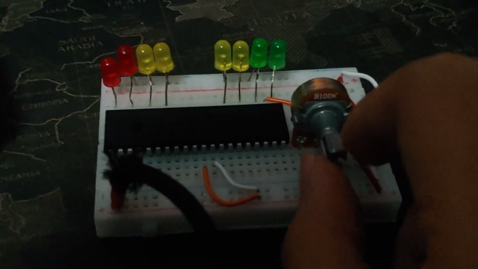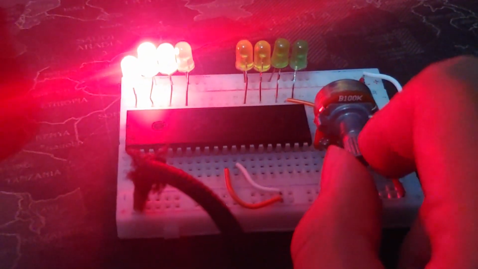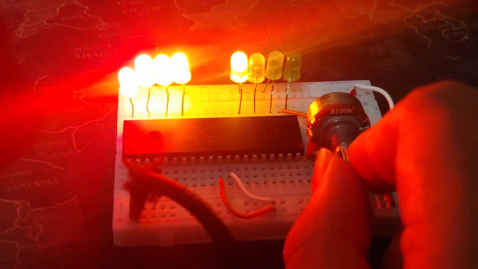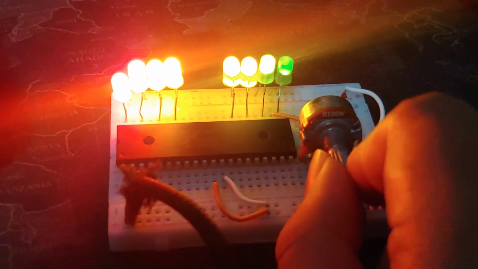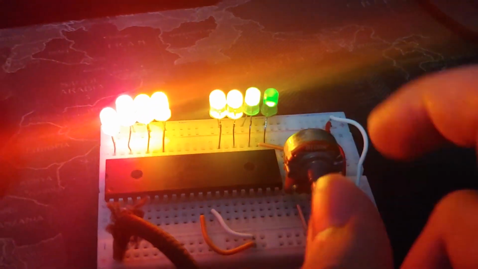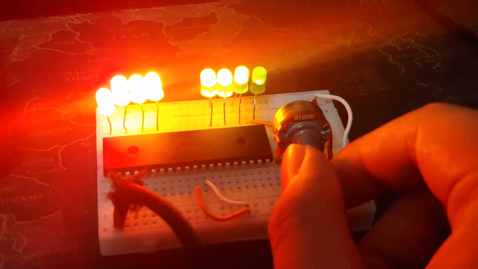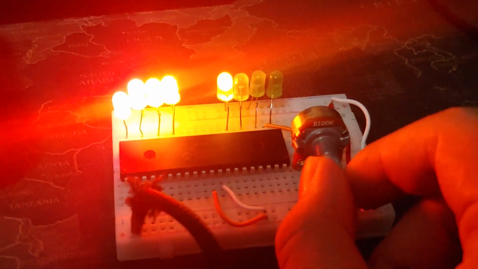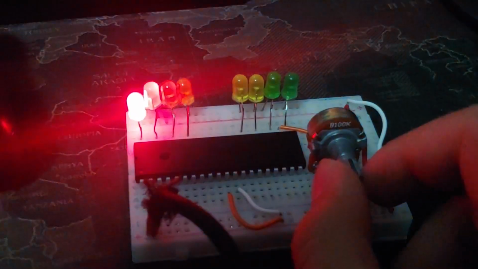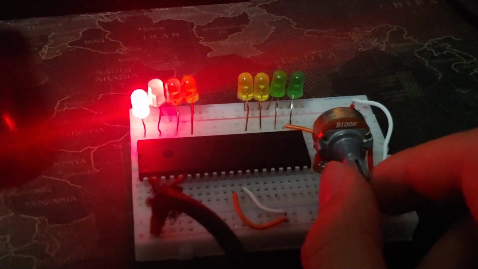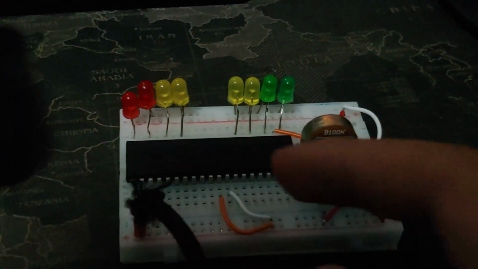If we turn the potentiometer, each LED should turn on, and at the maximum value, the last LED should light up. If you rotate it to the left, each LED should turn off until it reaches the minimum value of the potentiometer, and the last LED will turn off.